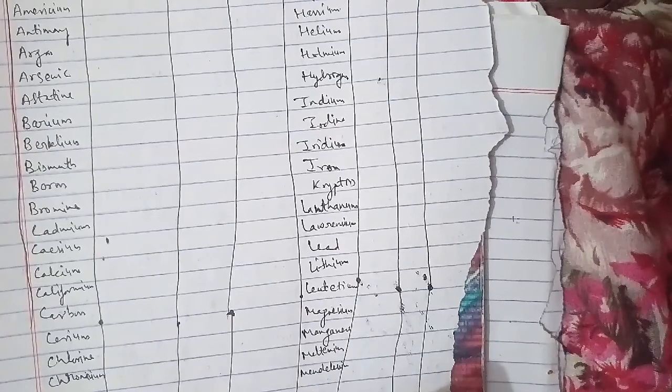Okay, then we have many more we will have to discuss, and then I will just complete the series of M here, going by alphabetical order, then we'll solve it out for the rest of them. And then after mendelevium we have mercury, then we have molybdenum, then we have neodymium.